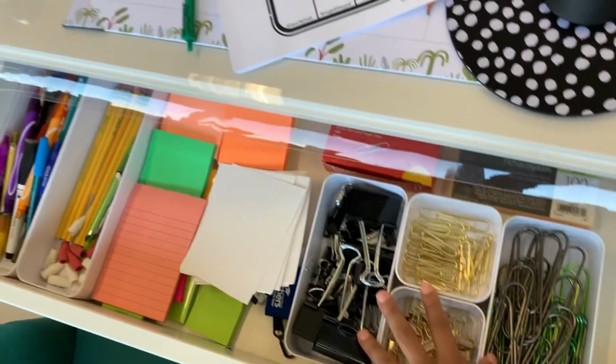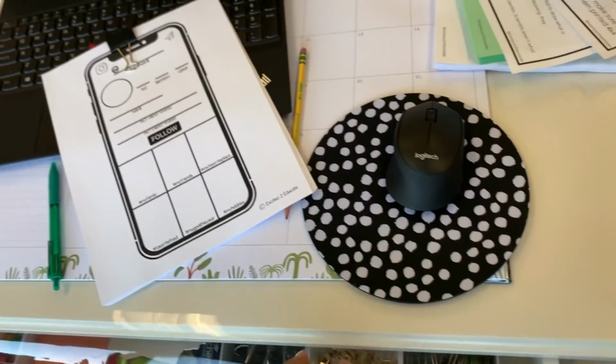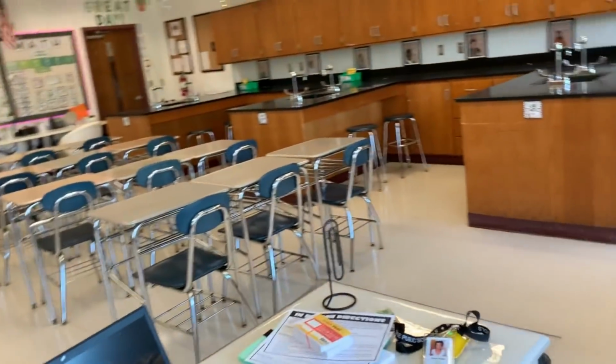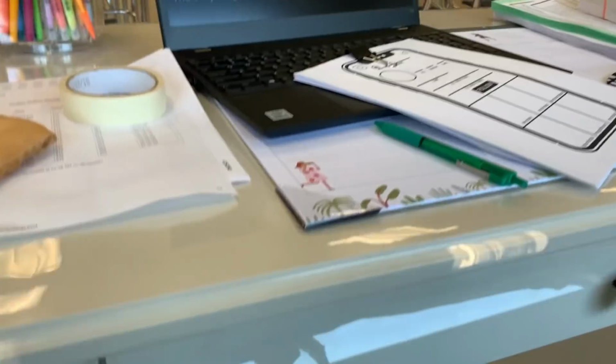Just some stuff in my desk. Organization stuff. Shout out to anybody that bought from my Amazon store, because a lot of supplies were bought. You might see it as we go through. So shout out to everybody that did that. Shout out to anybody that bought anything for my room, sent money, bought from my Amazon store. You all are amazing. You made all of this possible.